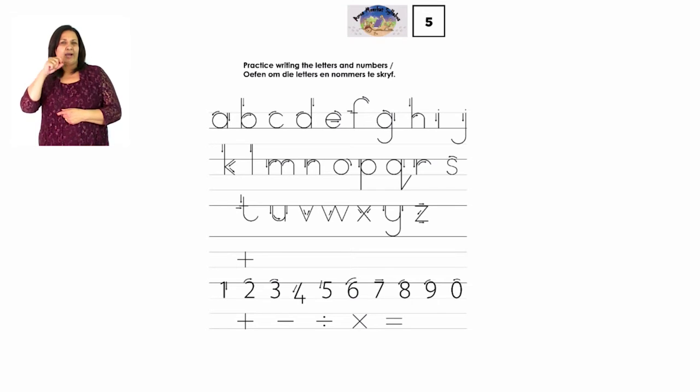We form them differently. The vowels are shorter, and most of them are round. The consonants are the tall letters, and some of them run down to the bottom of the line. So we would like to learn how we form the letters of the alphabet. Our first letter, if you can look on page 29, that is letter A.